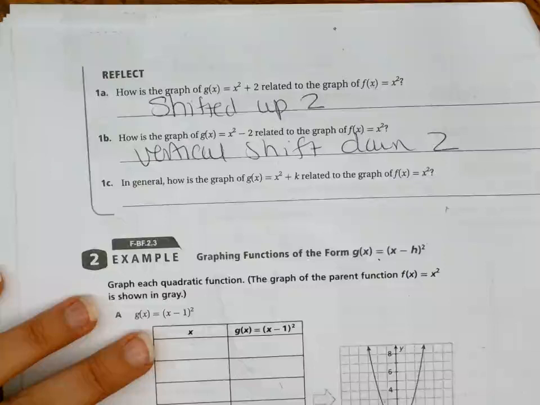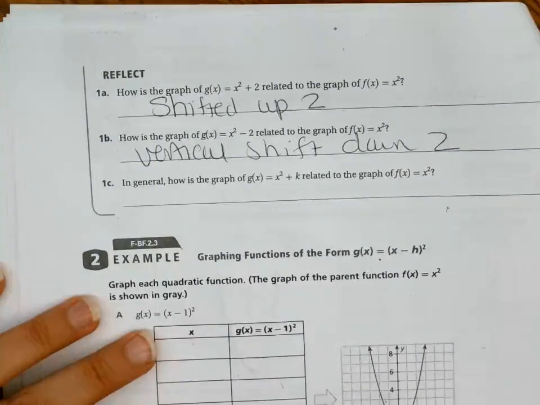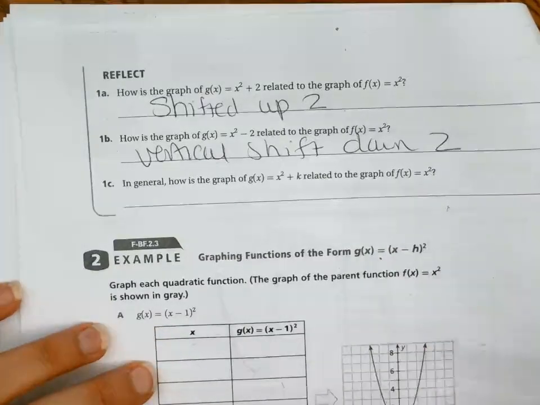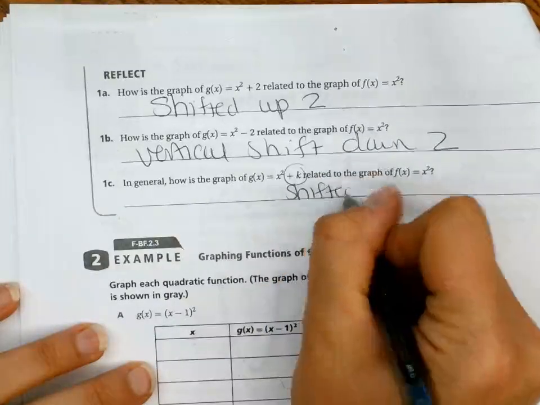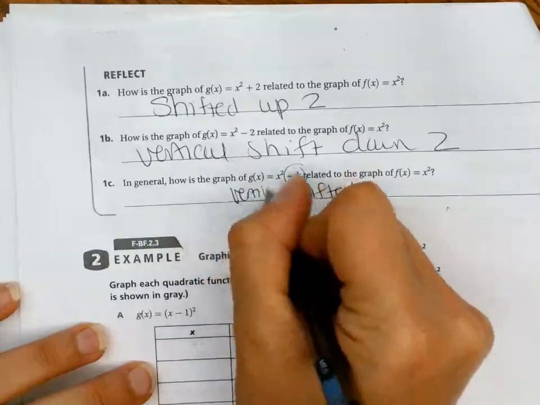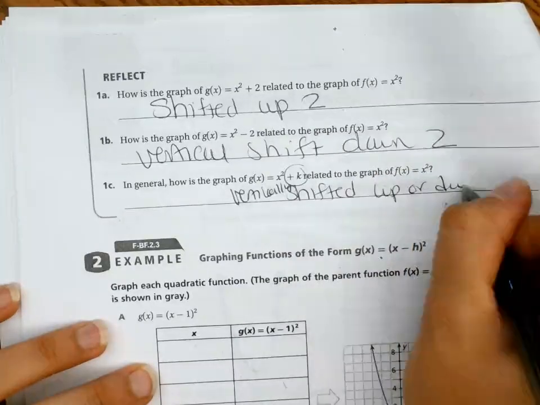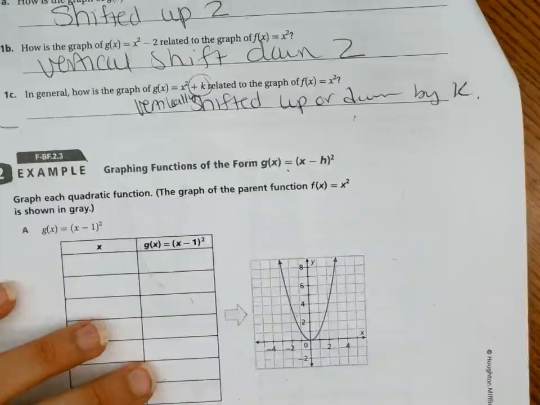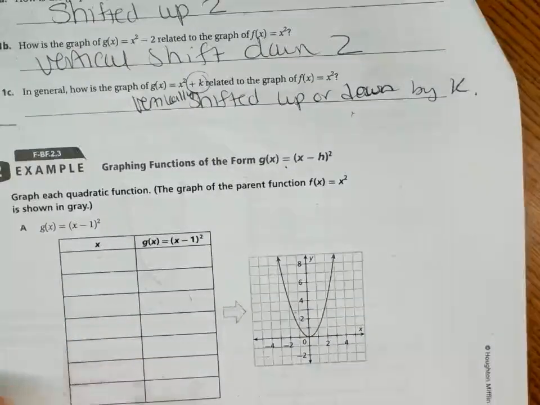In general, how does the graph g of x equals x squared plus k relate to the graph of the parent function y equals x squared? It's just going to be shifted up or down. Vertically shifted up or down by k.